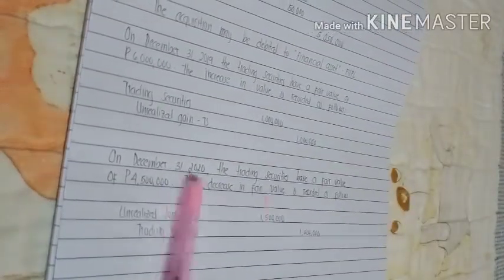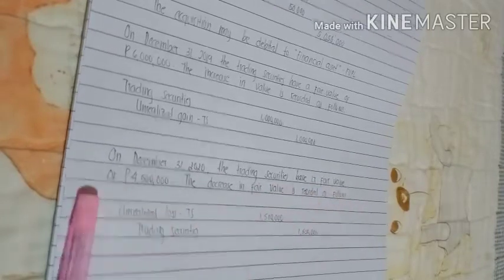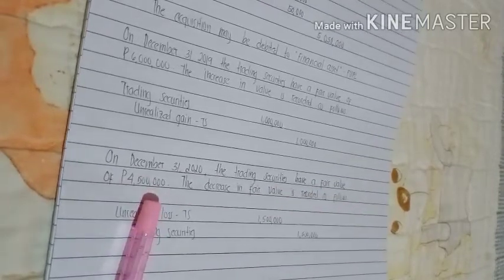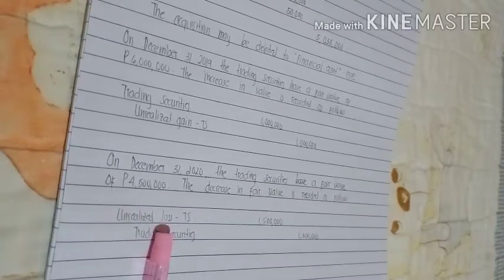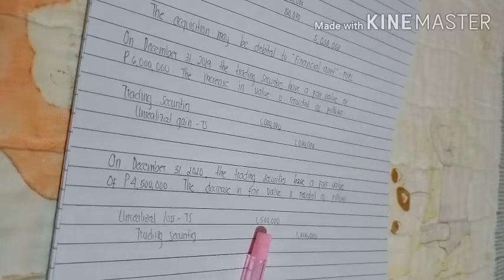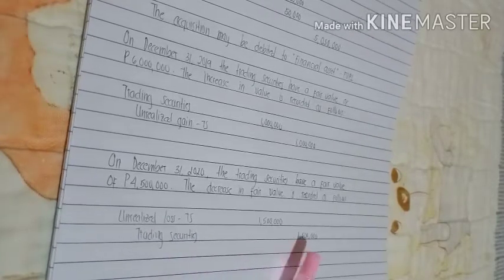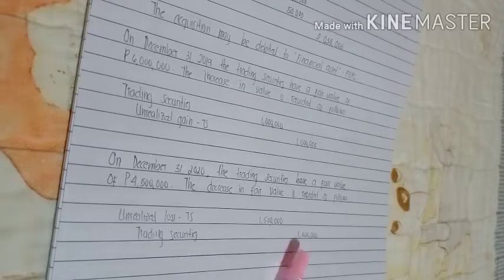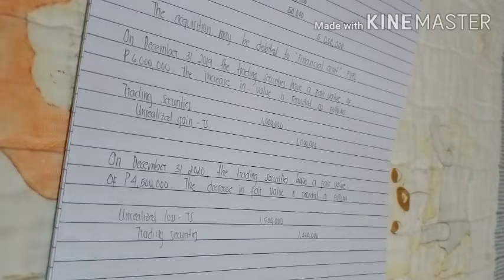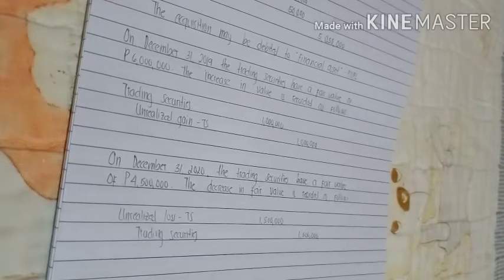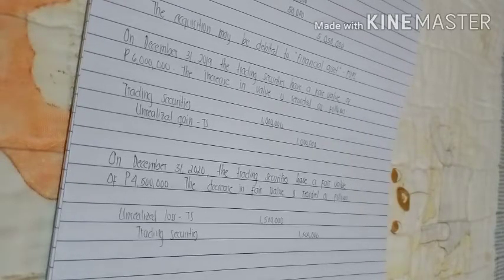Next, on December 31, 2020, the trading securities have a fair value of $4,500,000. The decrease in fair value is recorded as follows. We debit unrealized loss TS $1,500,000 and credit trading securities $1,500,000. So diri gi-report sa income statement ang unrealized loss as other expense. So pagka December 31, 2020, ang trading securities will have $4,500,000 and disclosure of $5 million.